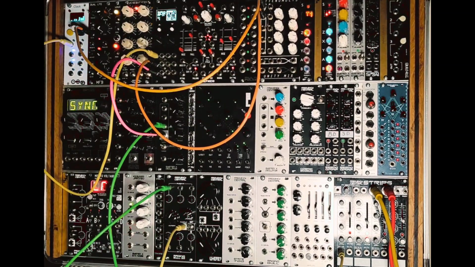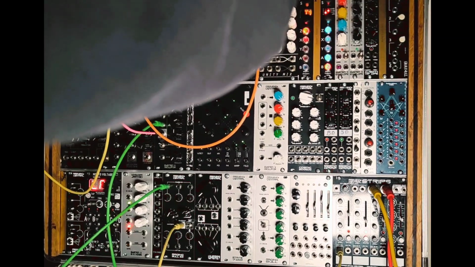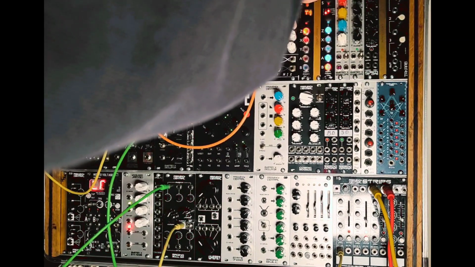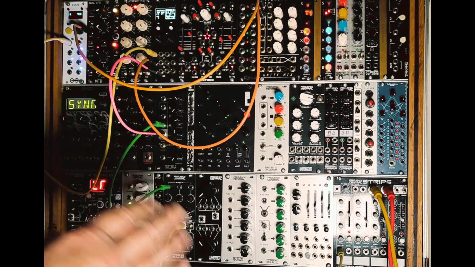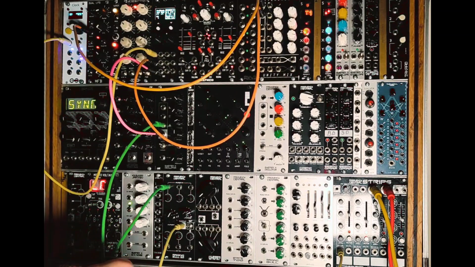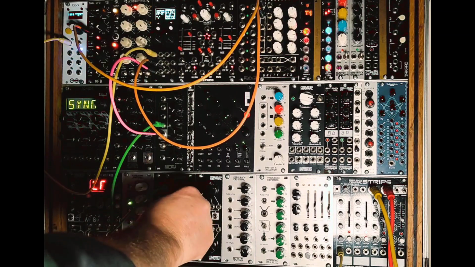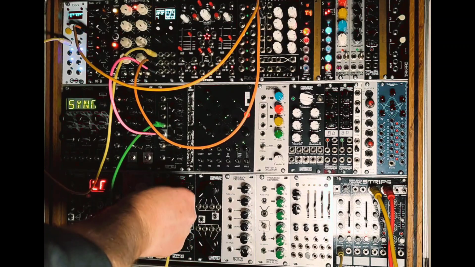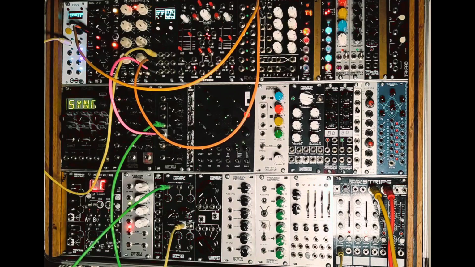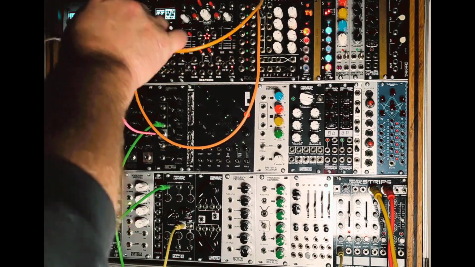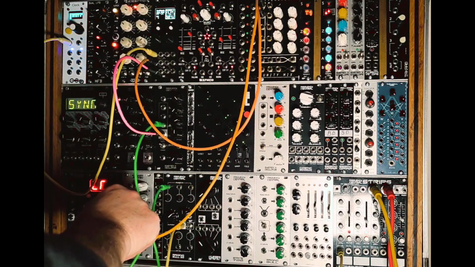So unattenuated with the original signal, it's a right racket. Whereas we can just narrow it down, it's a lot nicer. Instead of that, we could take the sample and hold, I guess. So let's try that. Instead of that, we'll have the sample and hold.